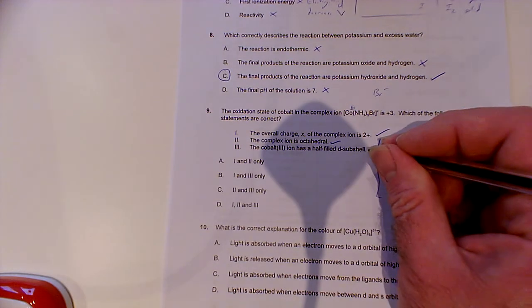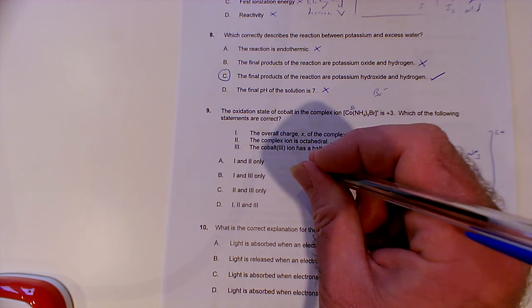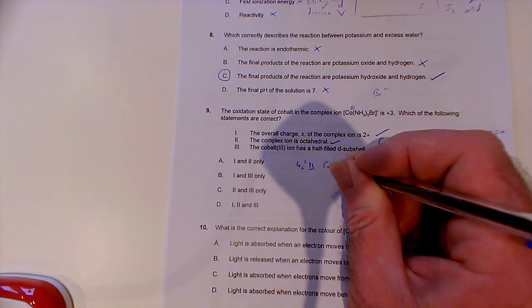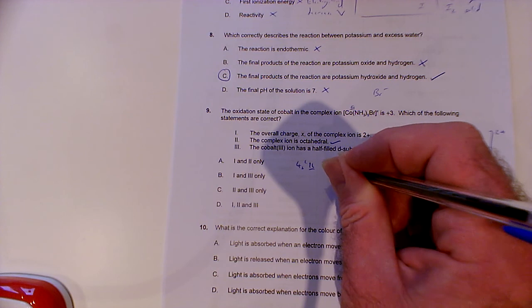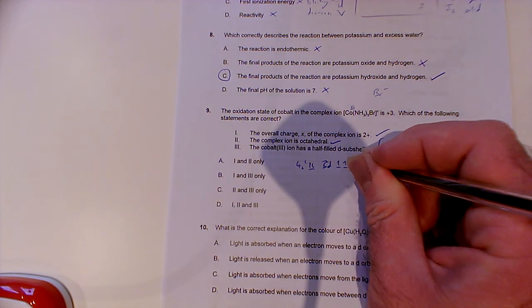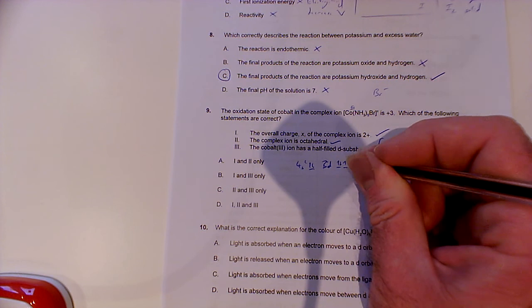So that is not the case, because, as I said, it's 4s2 and then cobalt 3d, 1, 2, 3, 4, 5, and we said there was 7 in there, 1, 2, 3, 4, 5, 6 and 7.